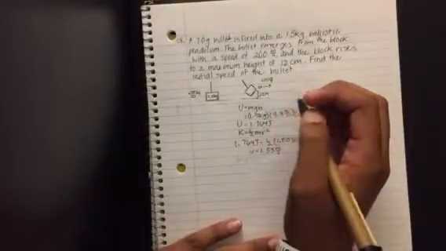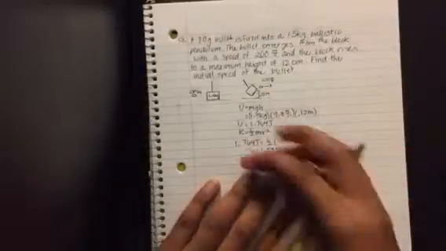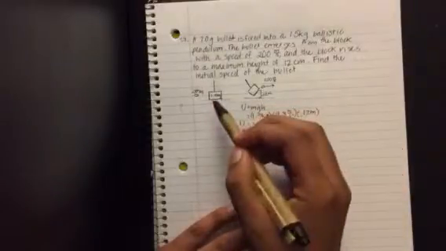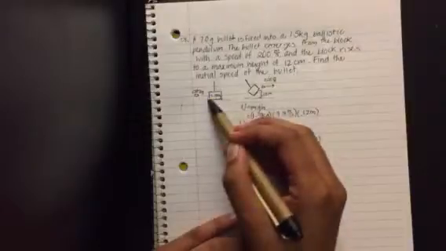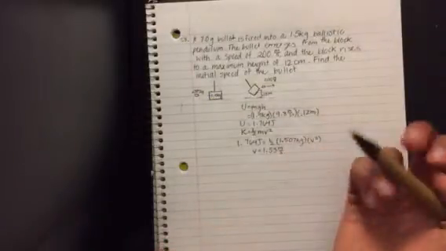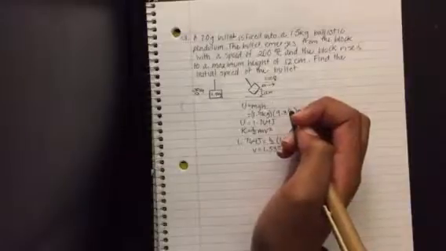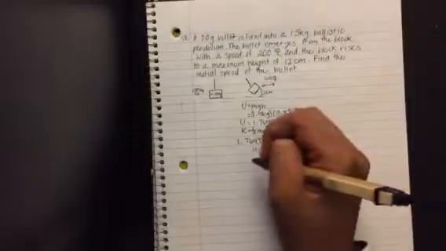And so once we have this velocity, we need to go back to the original collision between the bullet and the ballistic pendulum. So when the bullet collides with the pendulum, the momentum is conserved.